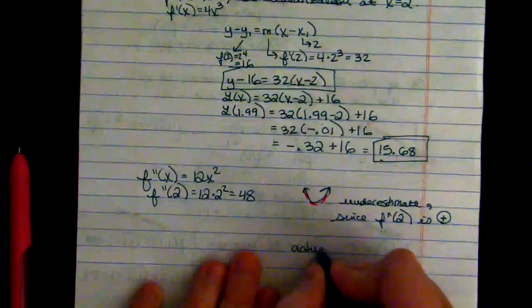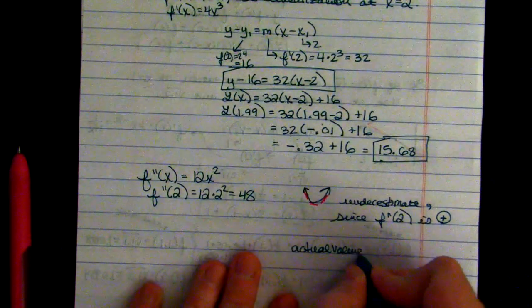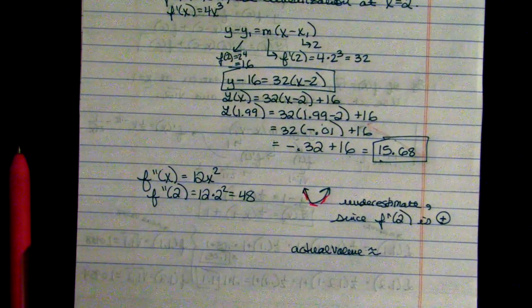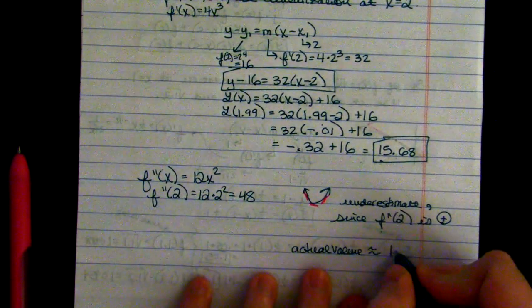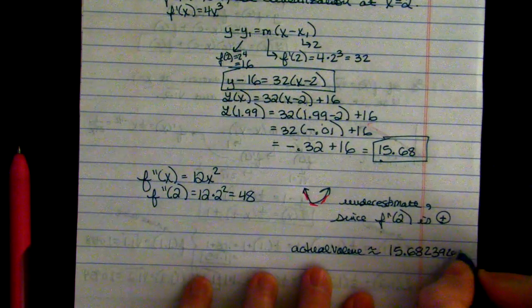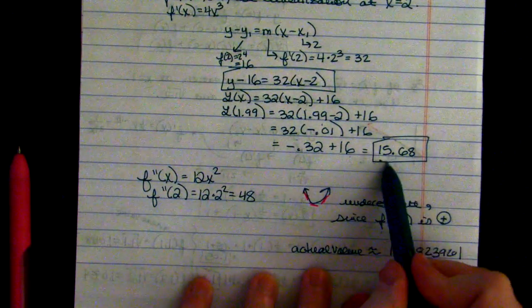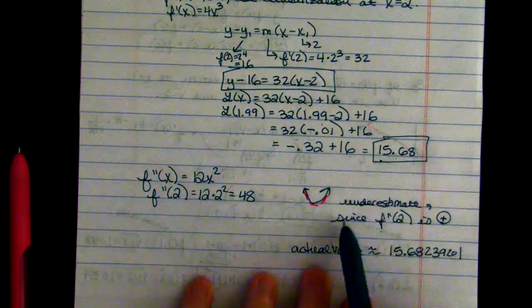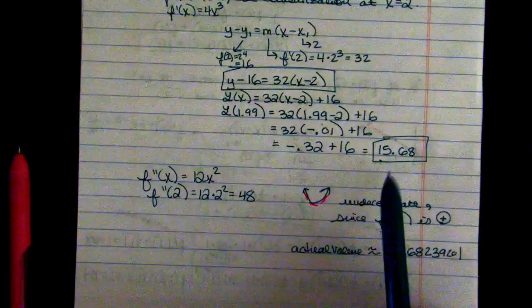I am getting about 15.68239201. Actually, this is a really good estimate. But yeah, it is a little bit lower than the actual value. So my justification worked. That is an underestimate.